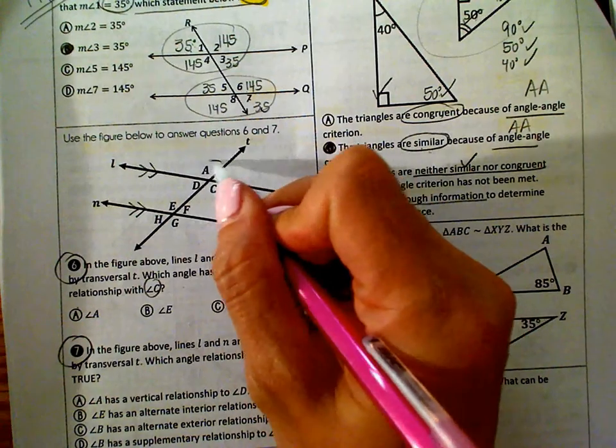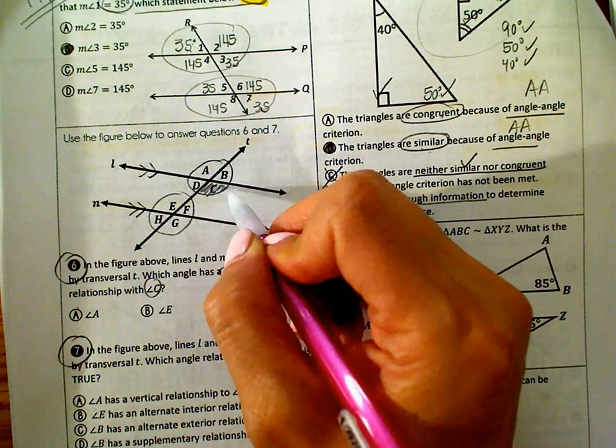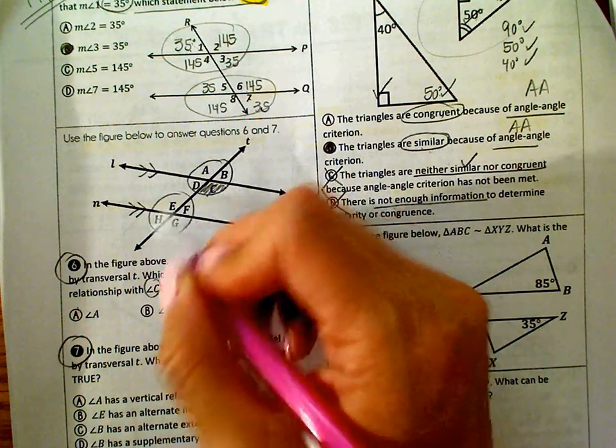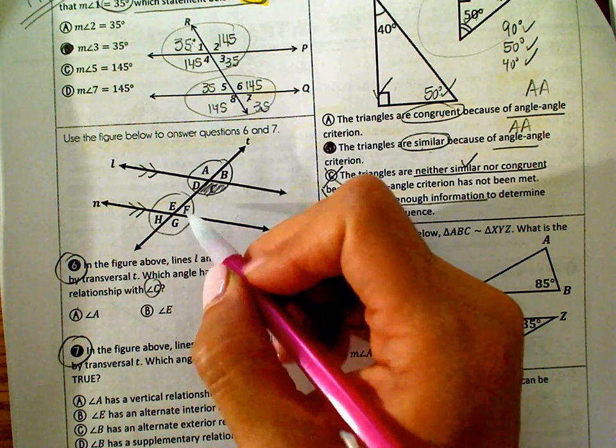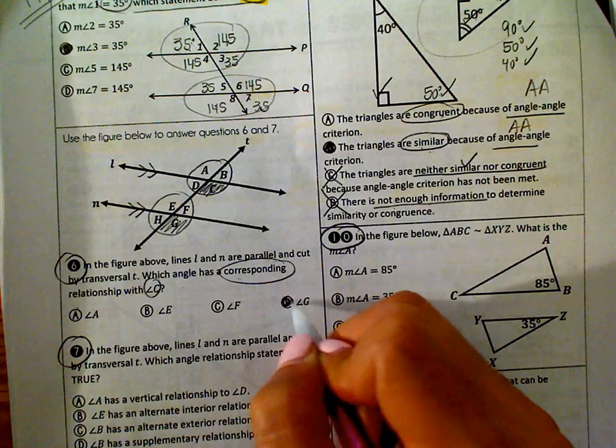So I would draw my little pie that I told you about and think of C as a slice of pie. If I have the same slice of pie over here in the other circle, which one would it correspond with? It would be G. So the answer is D.